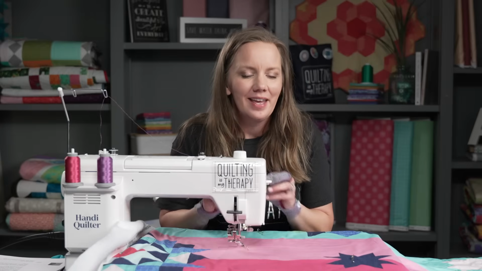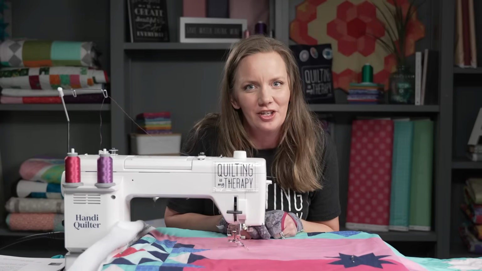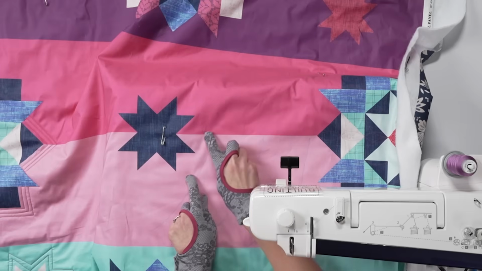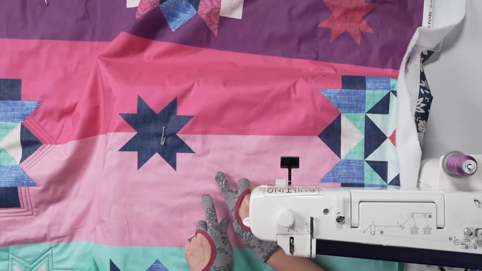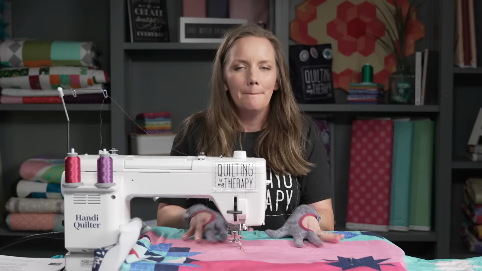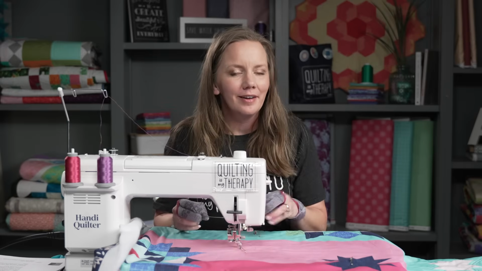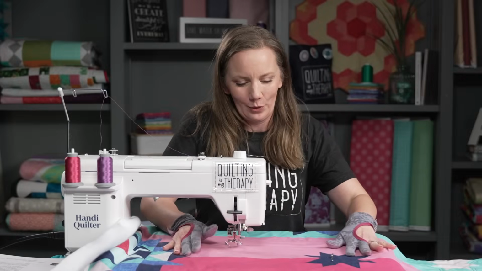Then I'm going to designate a size of the design in each of the sections. For instance, the smallest design is going to go around the element I want to show off, and then they get a little bit bigger as we go out. Marking those sections helps keep me on track, especially if I'm doing this over a larger area. Once I have that marked out, it's time to start quilting.